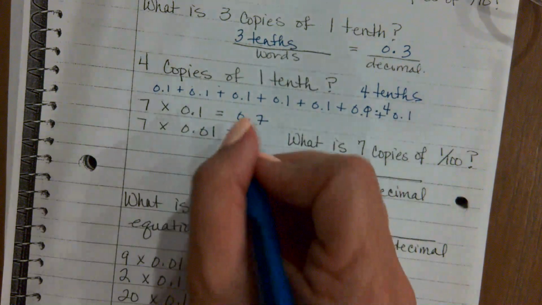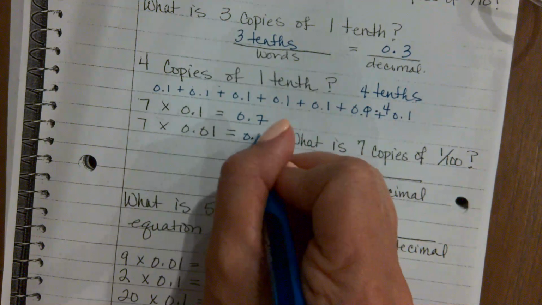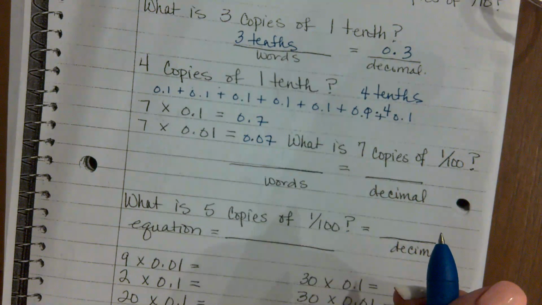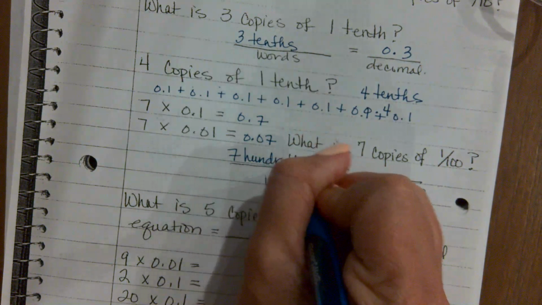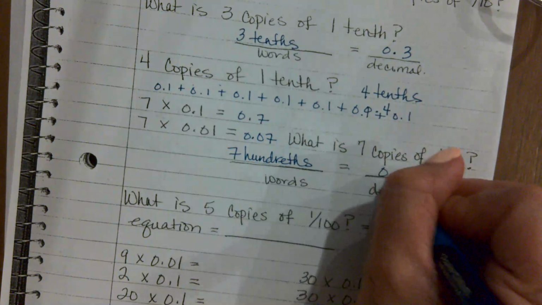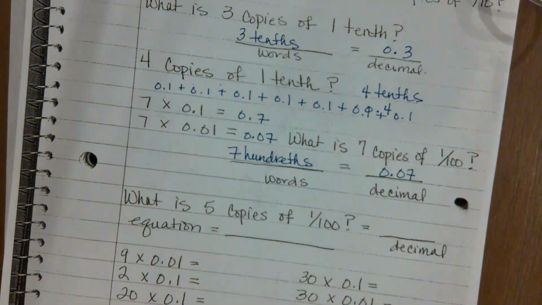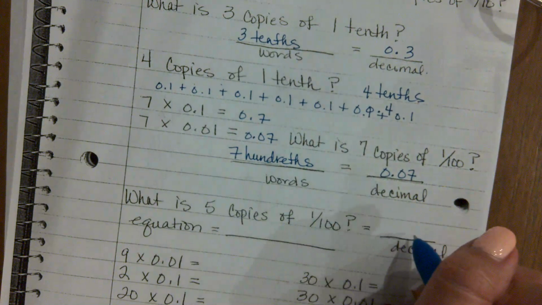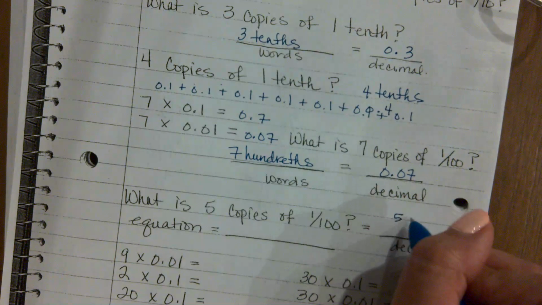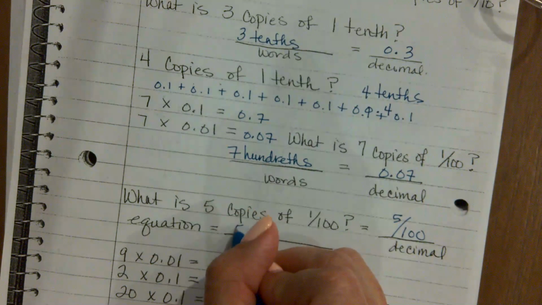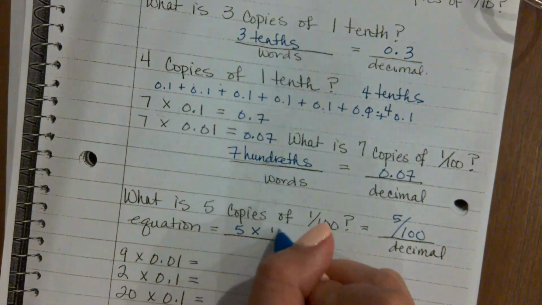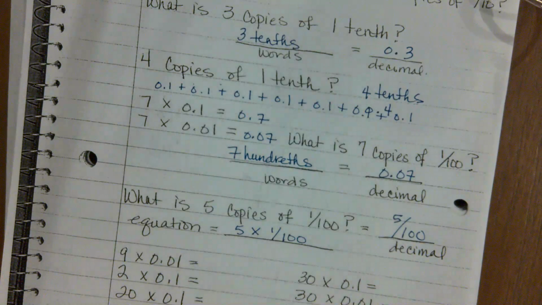Then we have, what is 7 copies of 1/100th? So would be 7 hundredths, right? 7 hundredths is equal to 0.07. What is 5 copies of 1/100th? What do you think? 5 hundredths, right? So the equation would be 5 times 1/100 is 5 hundredths, right?